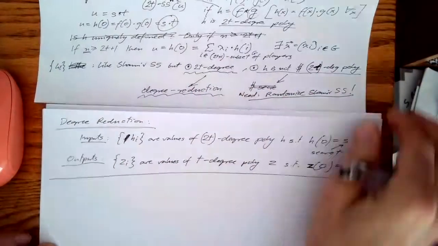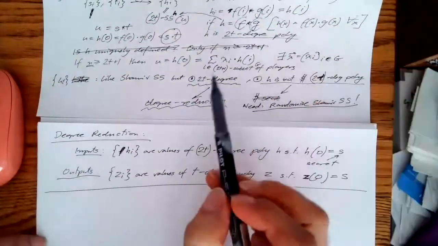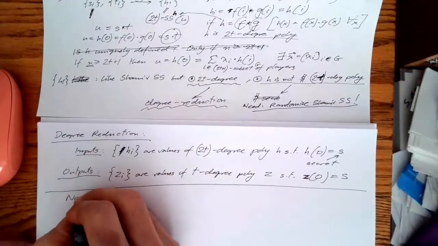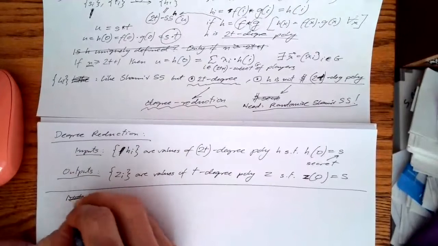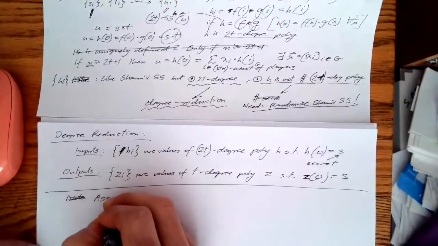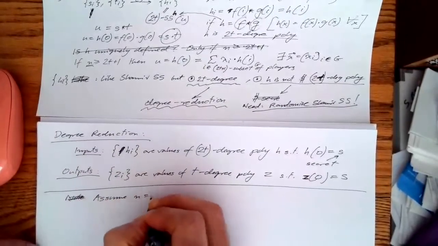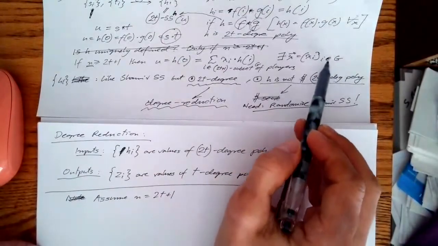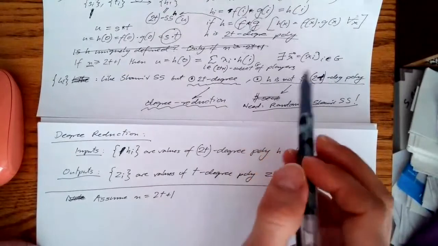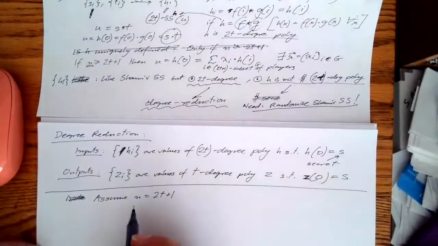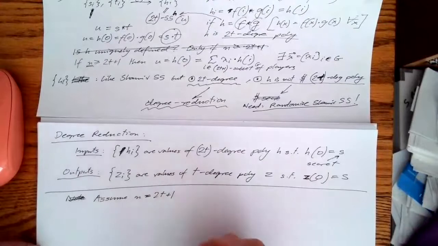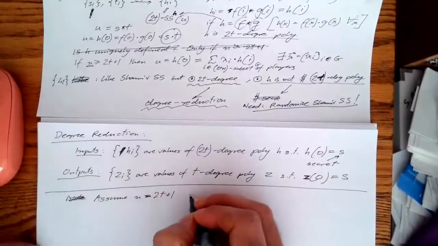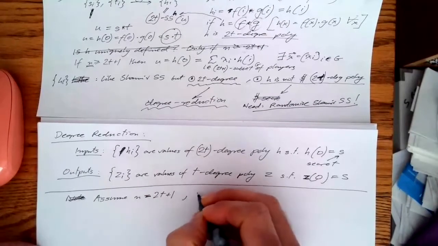So let's go back to this fact. Okay. So note, for simplicity of notation, assume n is just 2t plus 1. So this way we don't have to talk about picking some 2t plus 1 subset. Instead, we just say all players. But that's just for simplicity of notation.